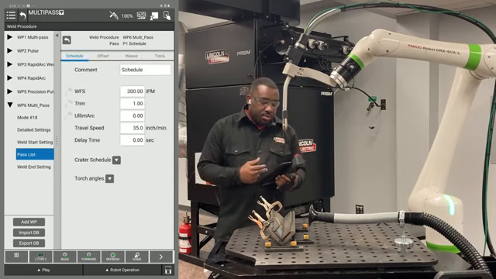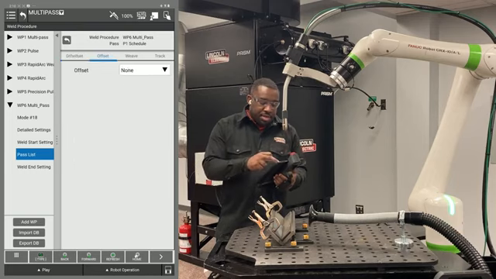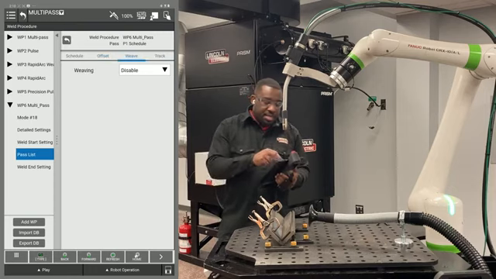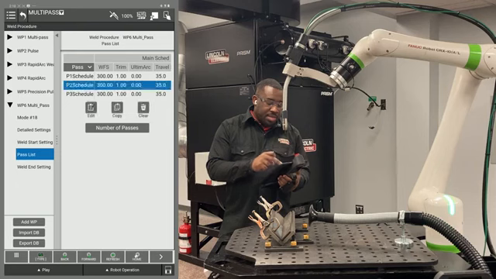In the schedule tab, you're going to put in the parameters that you want to use for your first pass. Everything else should be turned off. Offset should be none, track should be none. Weave can be disabled or enabled if you want to. You're going to hit the back arrow key here, come down to your schedule number 2, and hit edit.